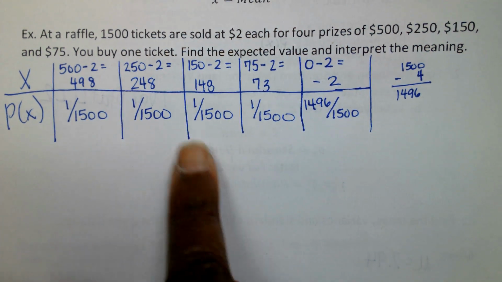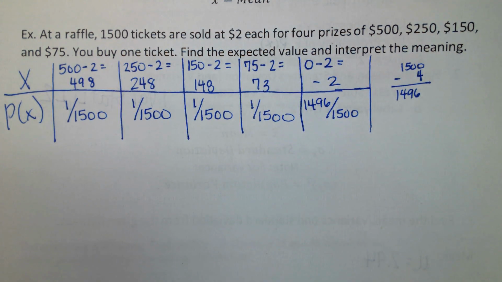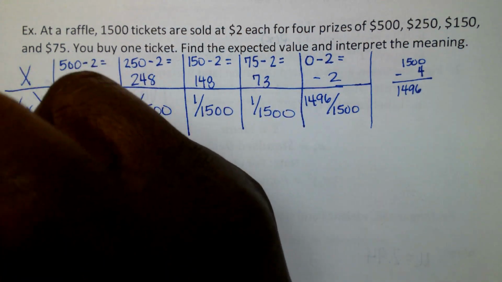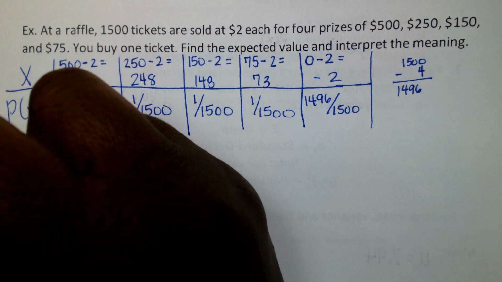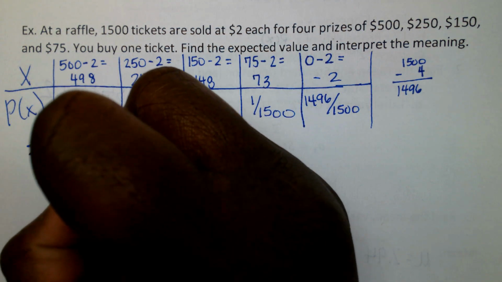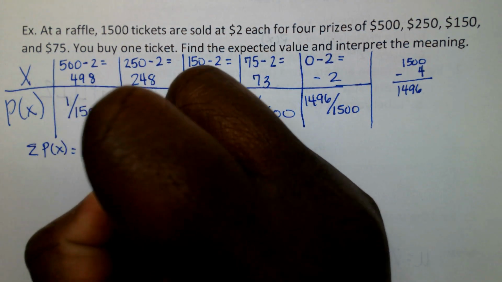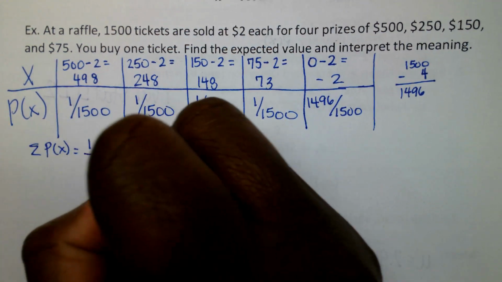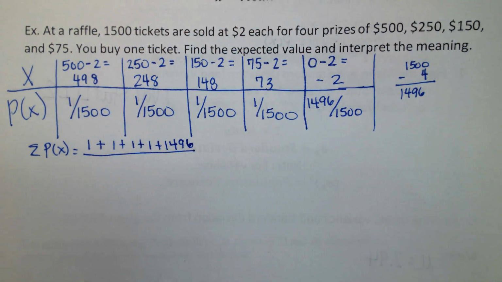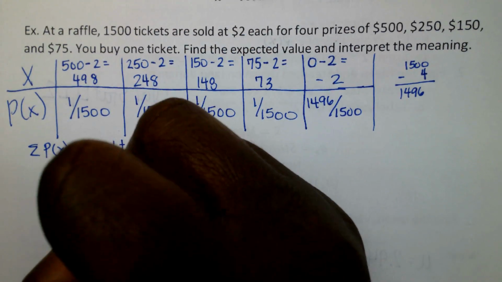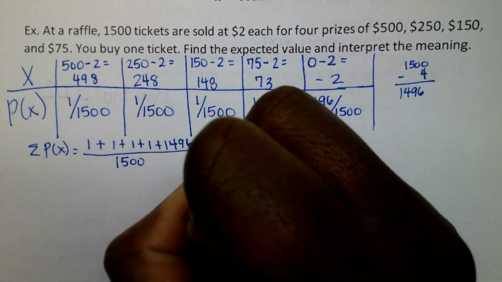Alright, so we can see all of these are fractions. I'm going to let a calculator do some of this work too. But I do want to make sure that I have accounted for all of my tickets. So my winning tickets, first prize, second prize, third prize, fourth prize, and the losing tickets, all over the 1,500 tickets altogether.